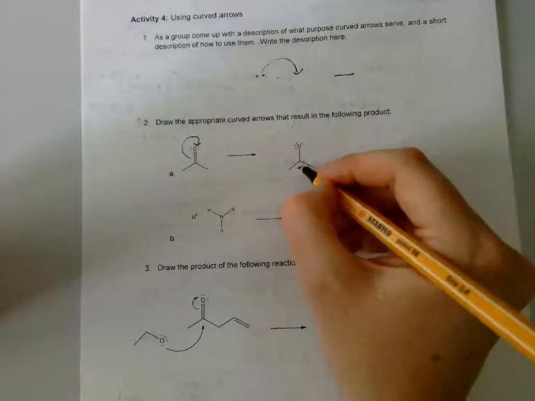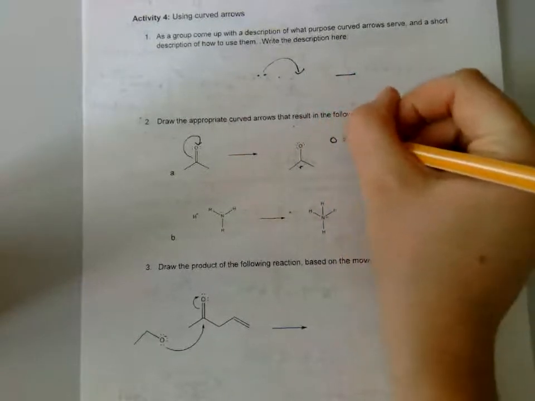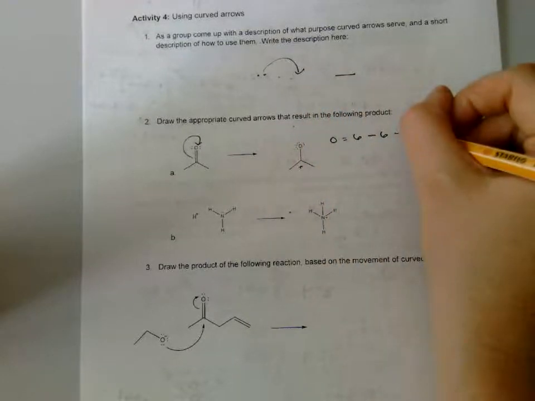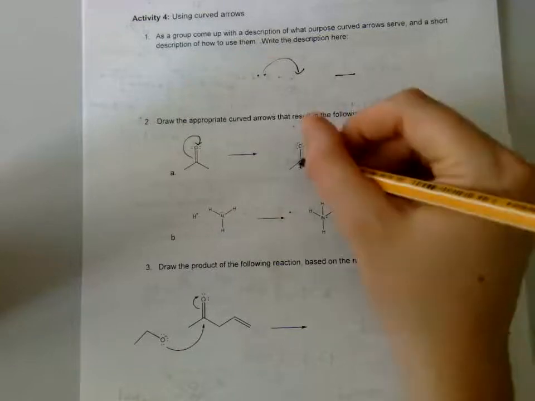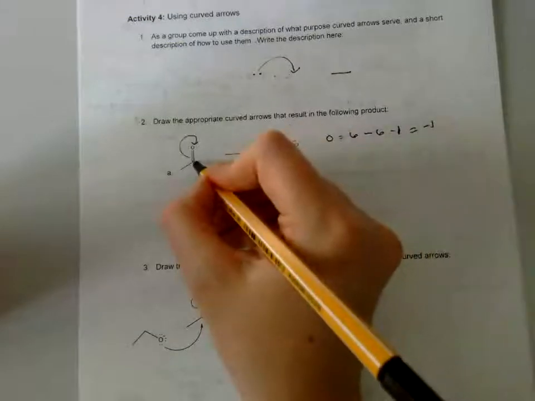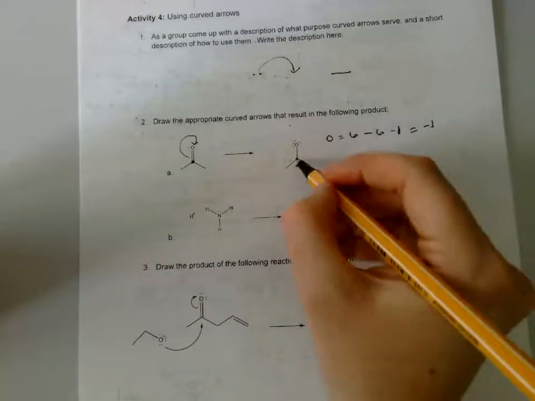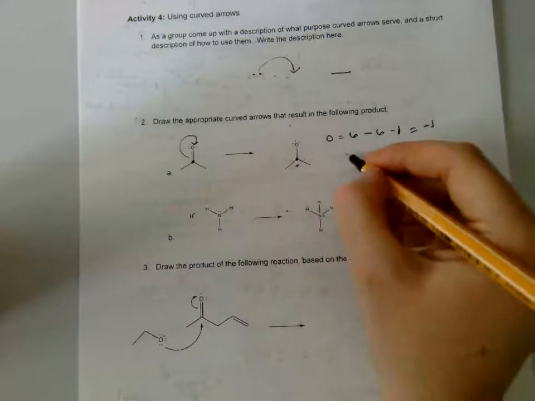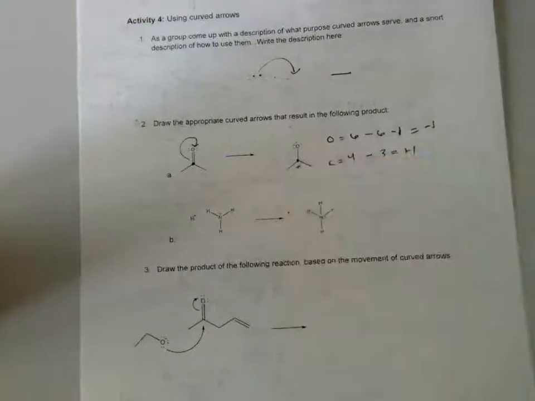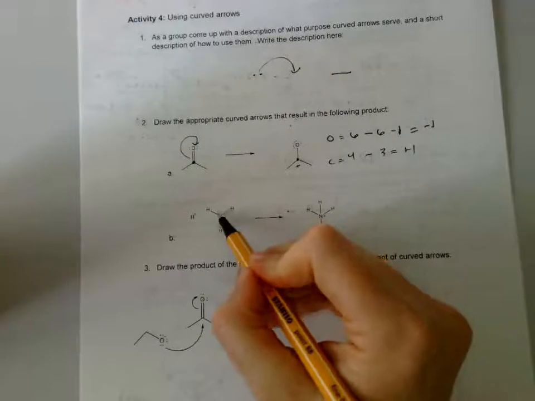That's negative here, but it should also be positive down on the bottom because of formal charge. So this oxygen started with 6, minus 6 electrons, minus 1 bond, is negative 1. And this carbon, it doesn't have any implied hydrogens. At this point, you have 1, 2, 3, 4 bonds to carbon. So there's no implied hydrogens. So this carbon started with 4, minus 3 bonds, and that equals plus 1. So that's positive.